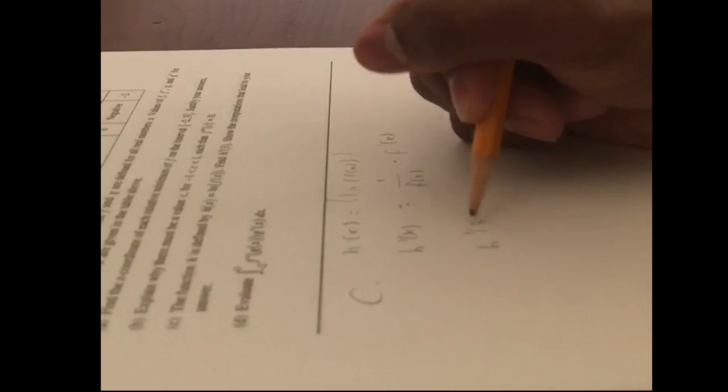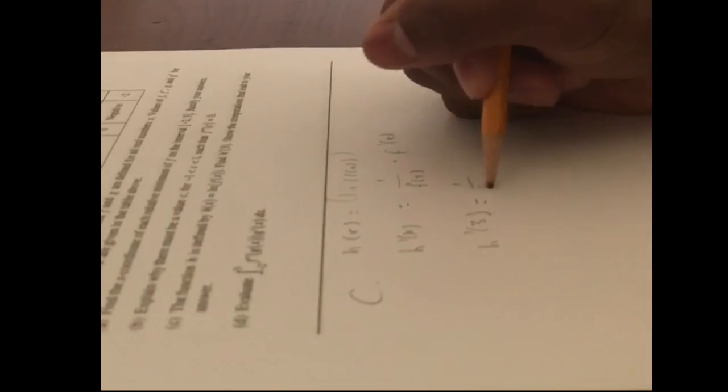Now we need to plug in 3, and you get 1 over f of 3 times f prime of 3, and f of 3 is equal to 7.